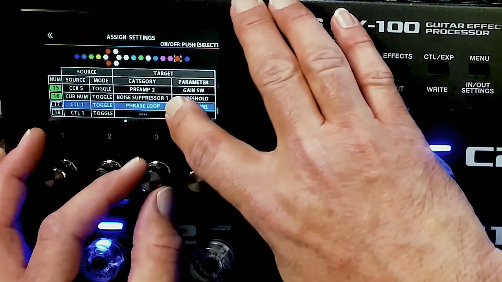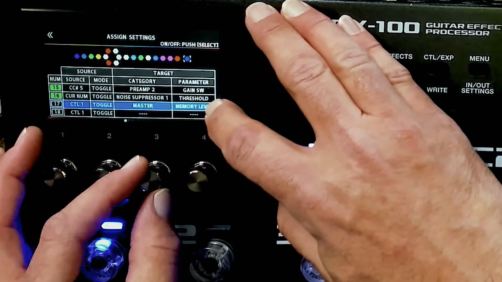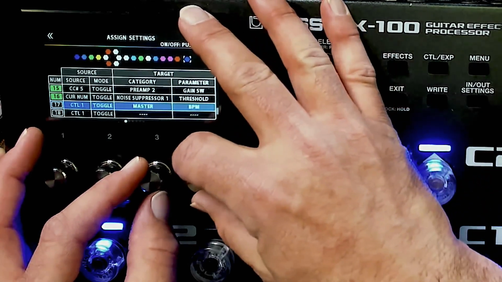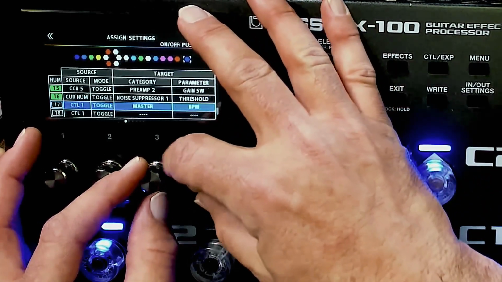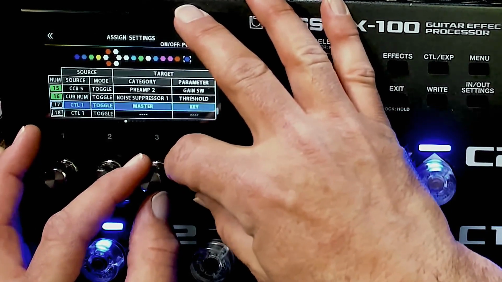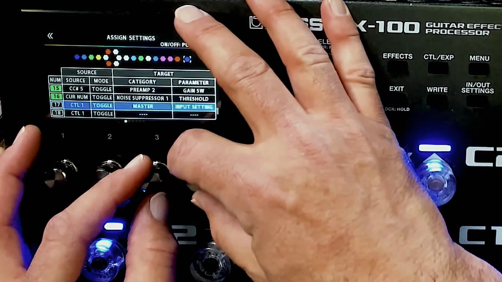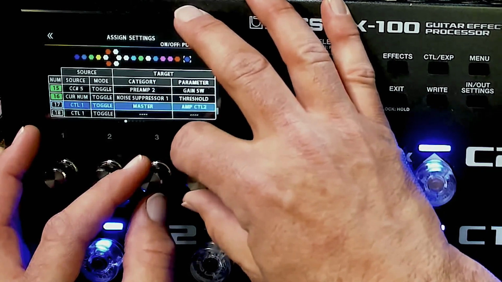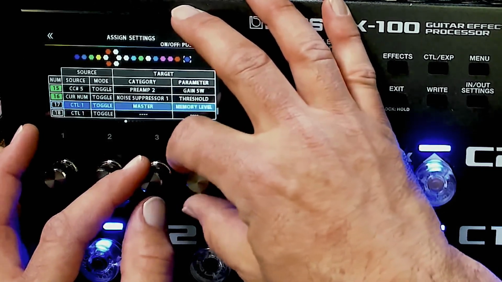And as you scroll over, you can also scroll over to your master point. And there's a lot of things that you can do within your master section. Okay, I probably wouldn't do BPM to the current number, but like I said, there's all the things that you find within your master section, and that's going to be kind of how you have your patch saved.